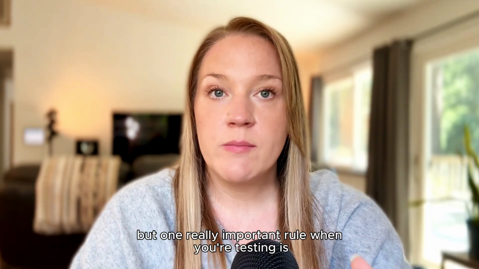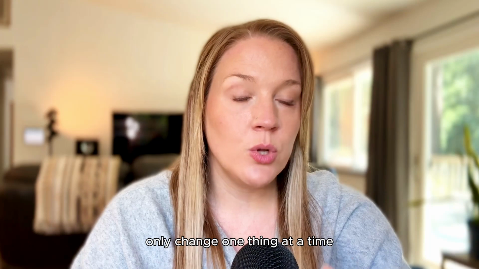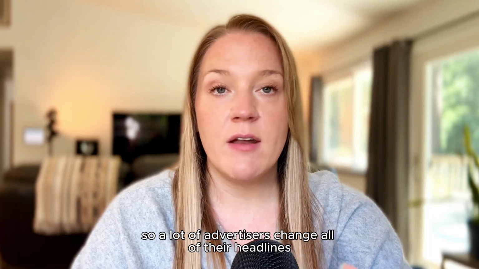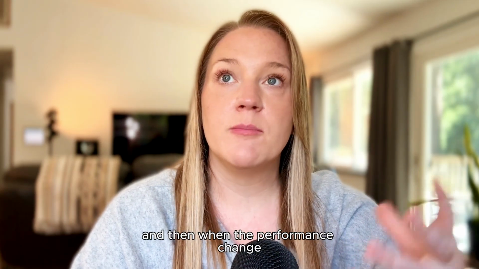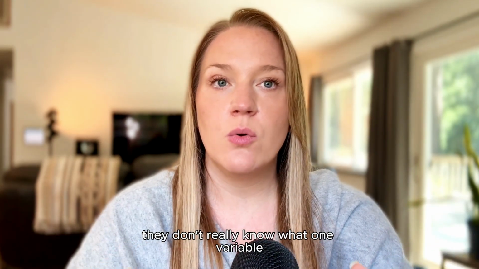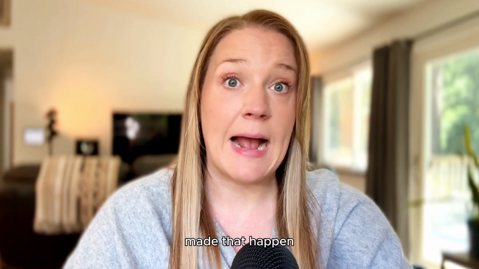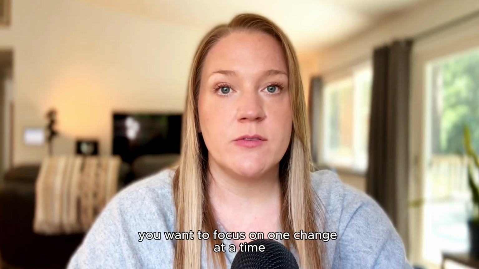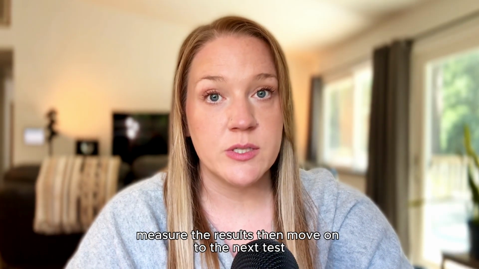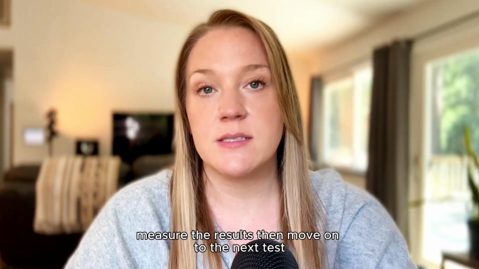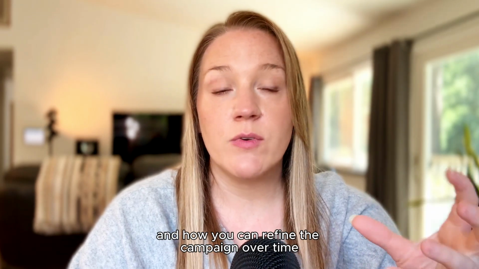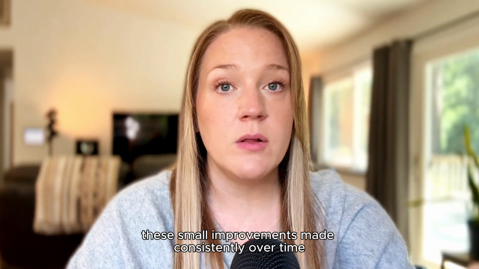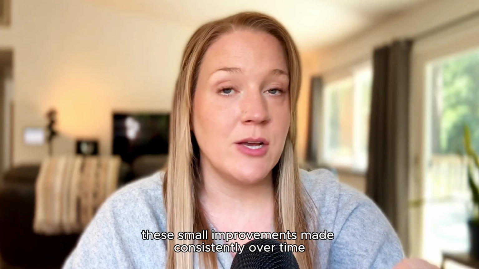But one really important rule when you're testing is only change one thing at a time. So a lot of advertisers change all of their headlines, all of their descriptions, and then when the performance changes, they don't really know which variable made that happen. So instead, ideally, you want to focus on one change at a time. Measure the results, let it run, measure the results, then move on to the next test. And so that's how real optimizations do happen and how you can refine the campaign over time. These small improvements made consistently over time.